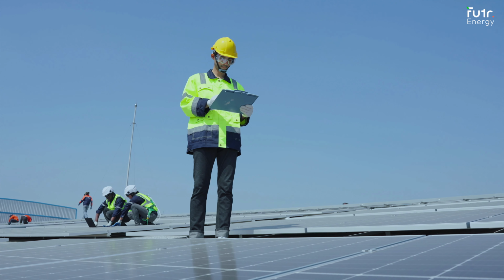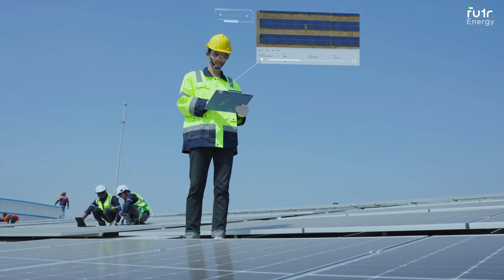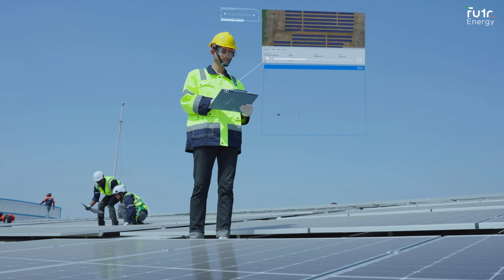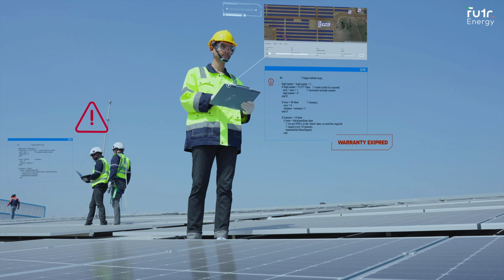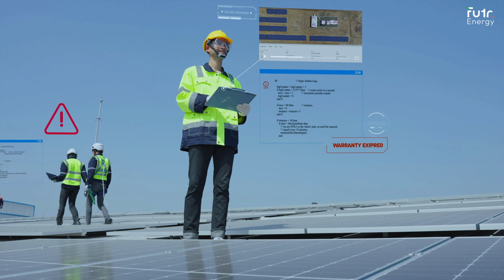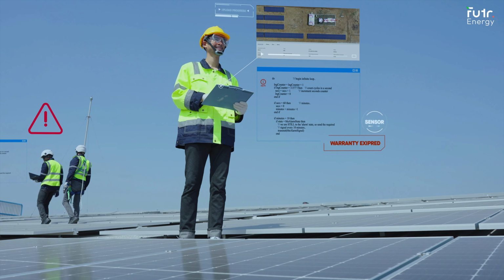The digital twin module seamlessly integrates warranty information into its framework. You'll receive automated alerts for impending warranty expirations and fulfillment triggers, ensuring you never miss a beat.